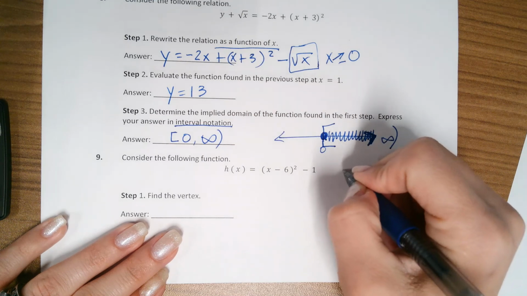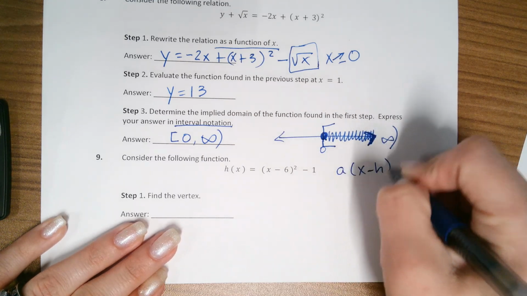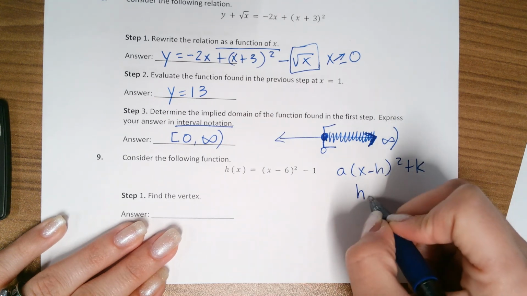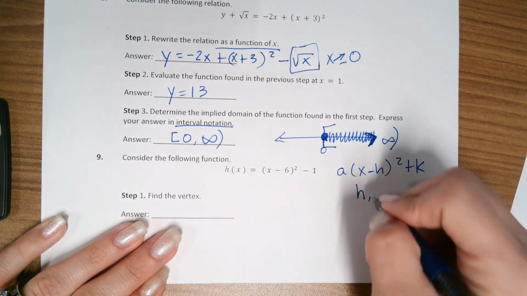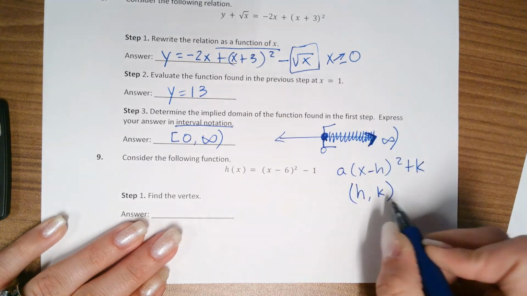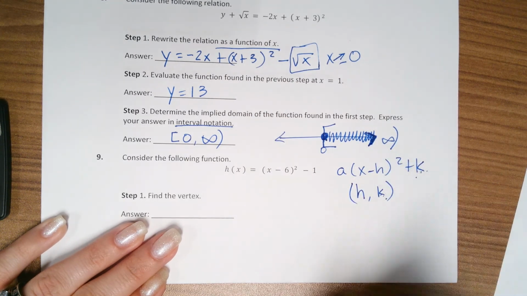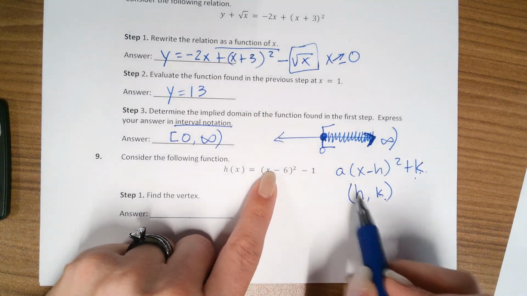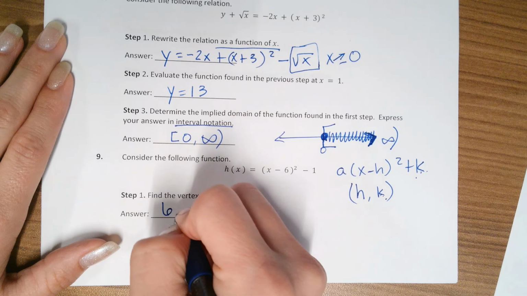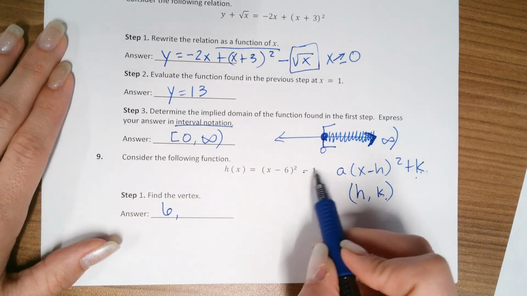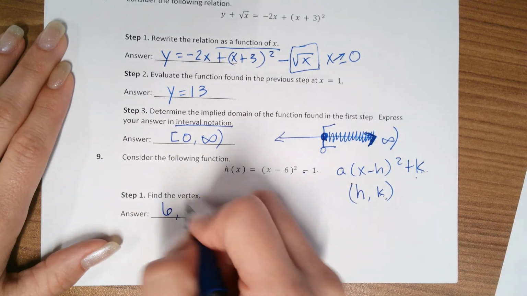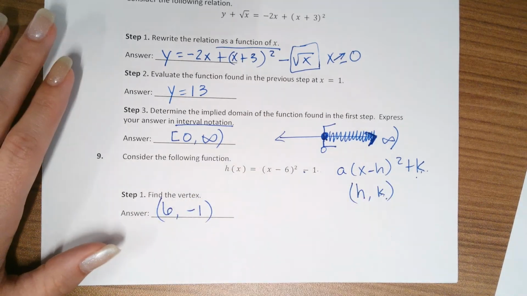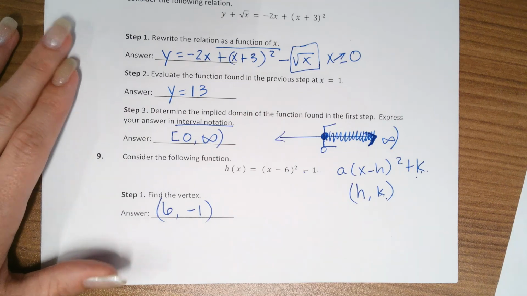So vertex form is a times x minus h squared plus k, where my vertex is h, so the opposite of what's inside those parentheses, and k. K is just whatever is the number on the outside. So inside my parentheses, I have negative 6. So my h value is actually positive 6. And outside the parentheses, I have negative 1. So this is just my k value, negative 1. So there's my vertex, just pulling it out of vertex form. So my vertex is 6, negative 1.